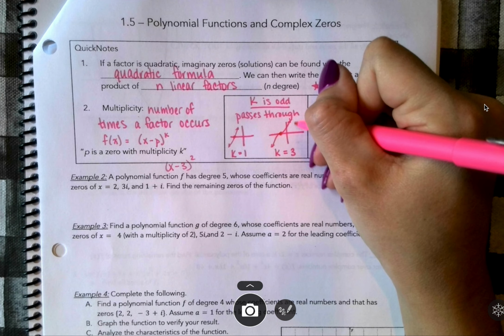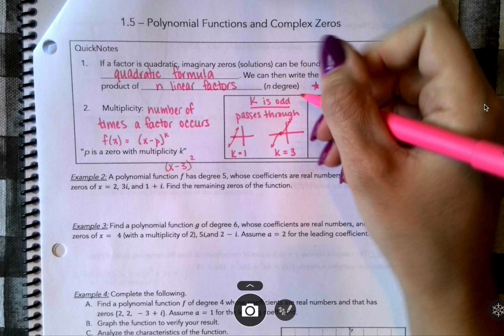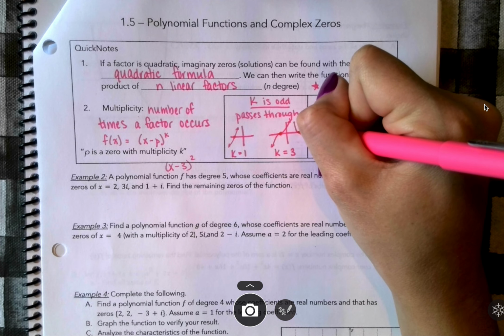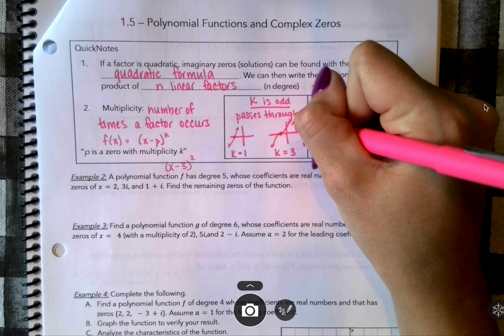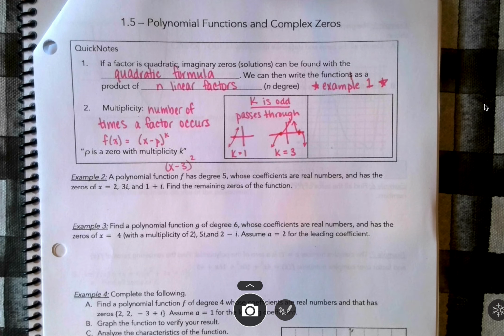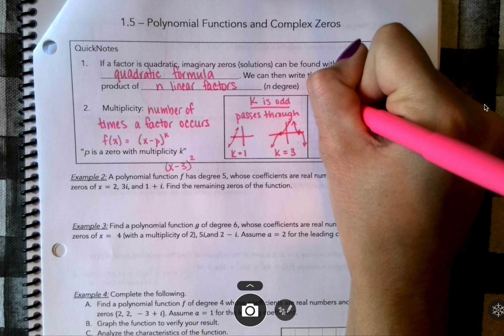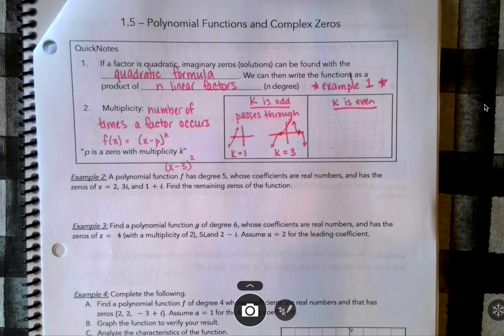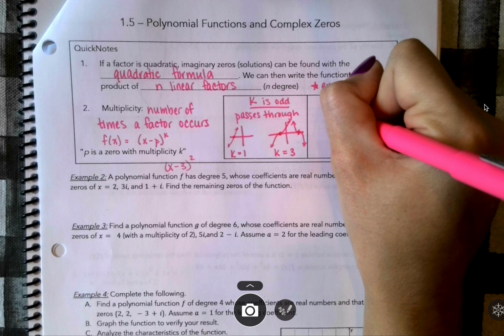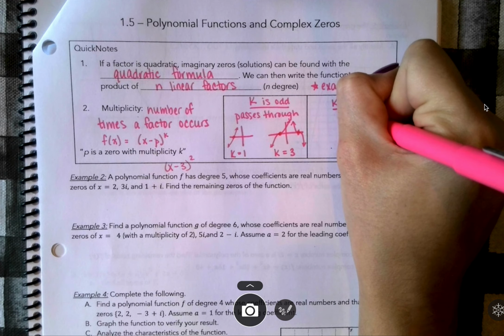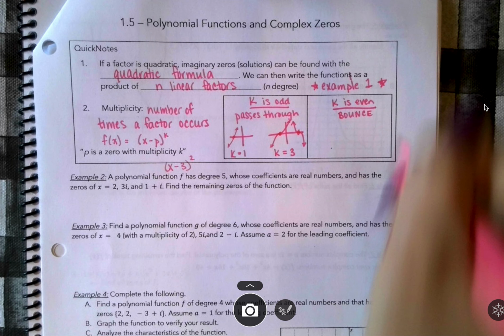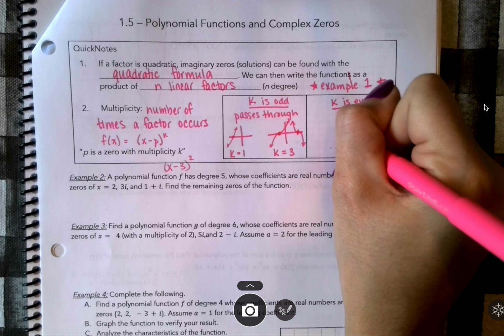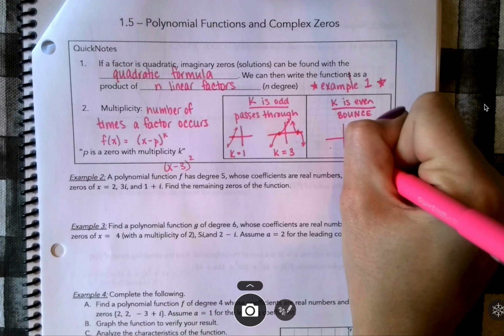And it could come down the other way. It doesn't necessarily have to be increasing. So it could come down, hover, and then continue, something like that. So you have 2 examples for a multiplicity of 3. On the other side, if k is even, that is where we have a bounce. So it will not go through the x-axis.